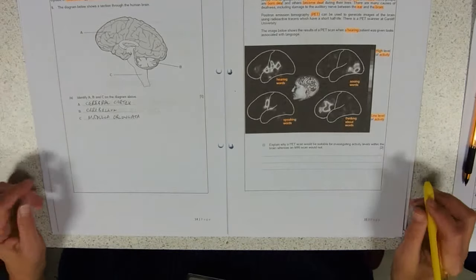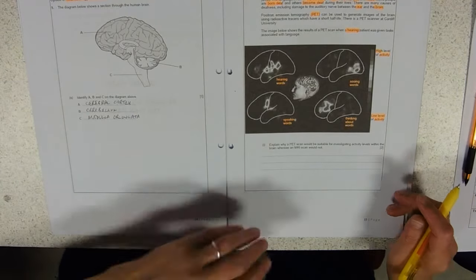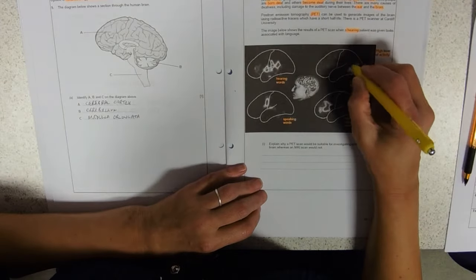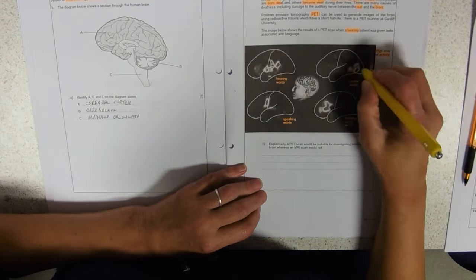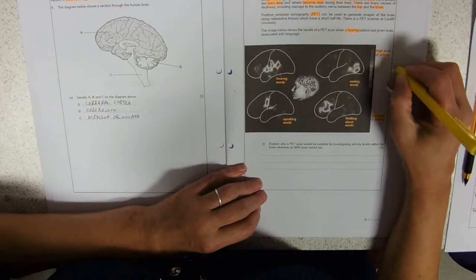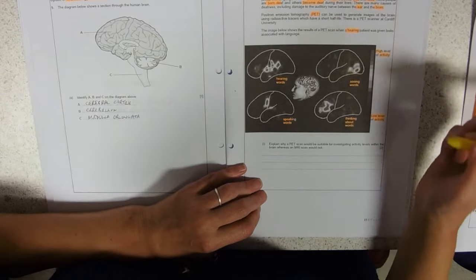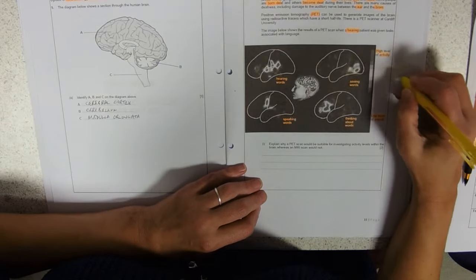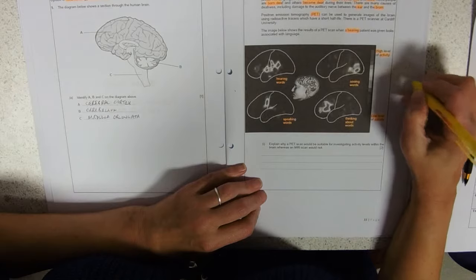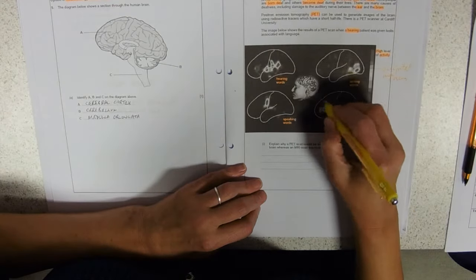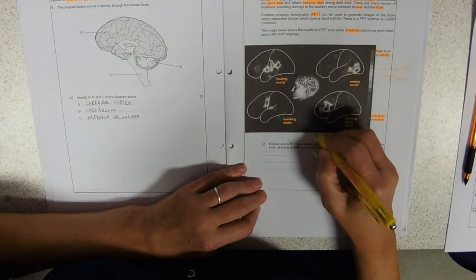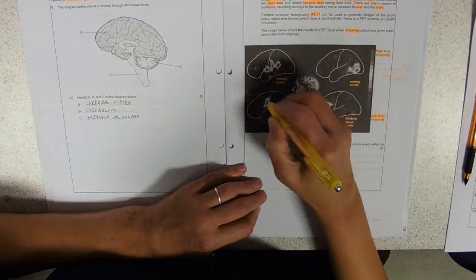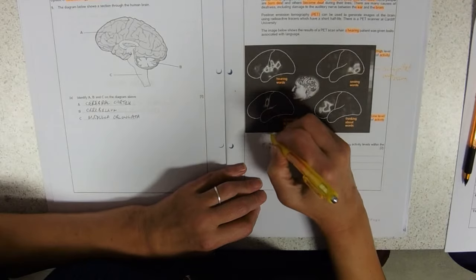So I now need to think, well, what do I know about these areas of the brain? What are they called? This area here, that's the occipital lobe. We've got high activity there for seeing. We've got thinking about words somewhere in the cerebral cortex. I'm going to call that the cerebrum. Speaking words, we've got the motor cortex.